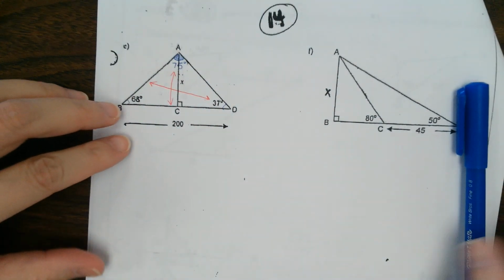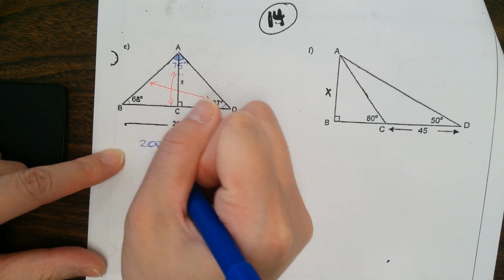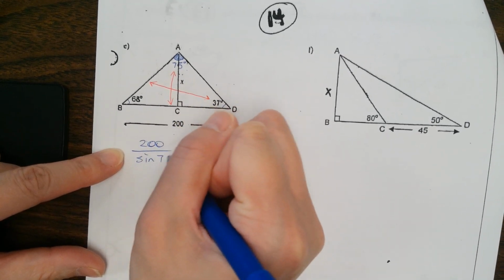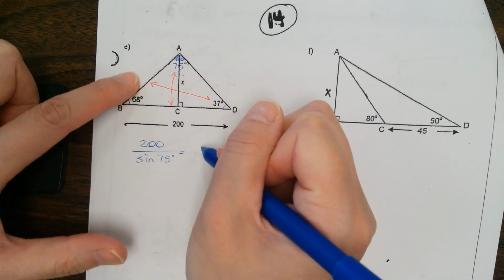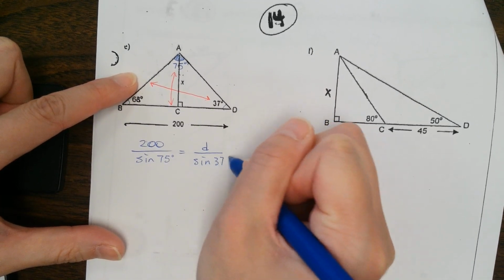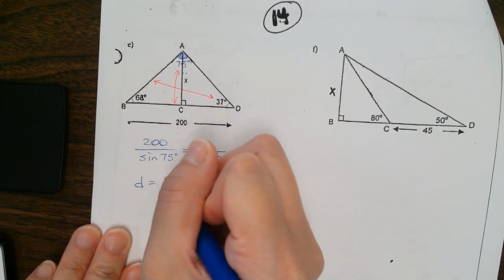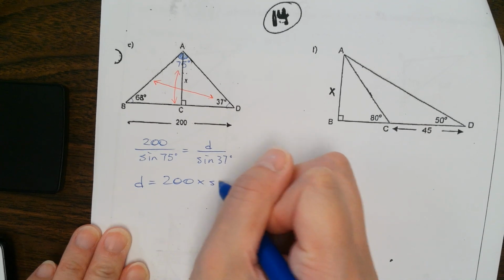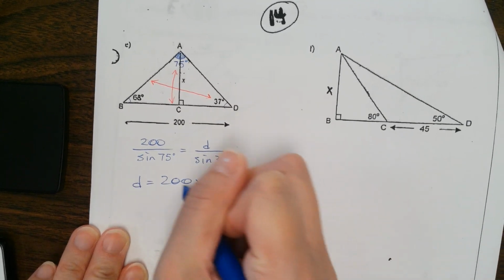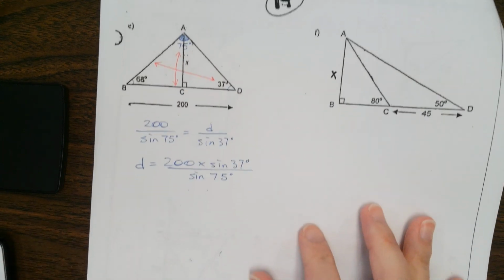Alright. So 200 over sine 75 degrees equals D over sine 37 degrees. Okay, cross multiply, divide. So D equals 200 times sine 37 degrees all over sine 75 degrees.